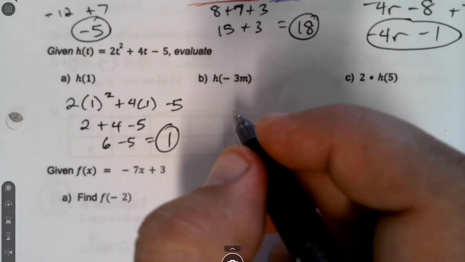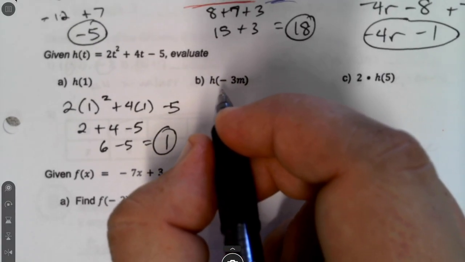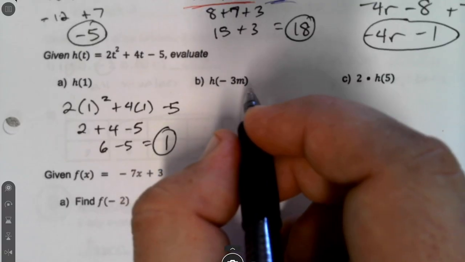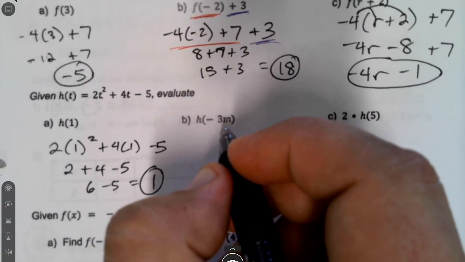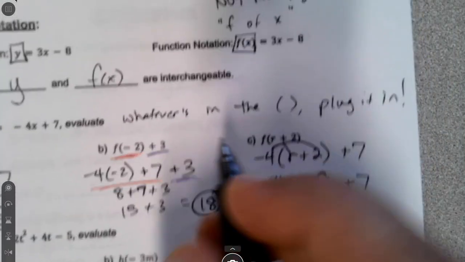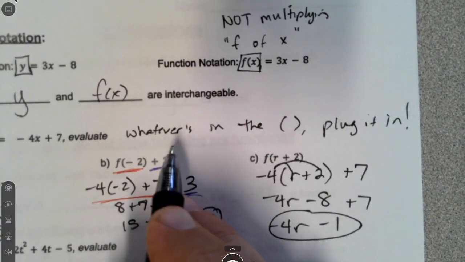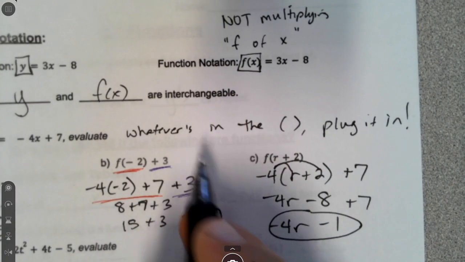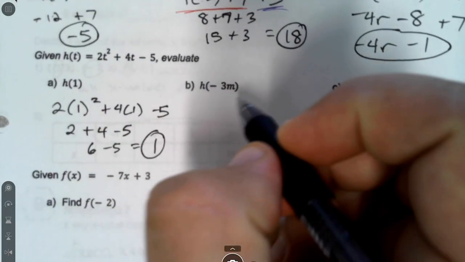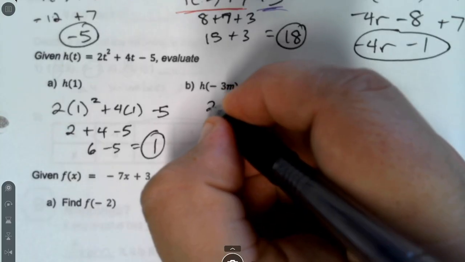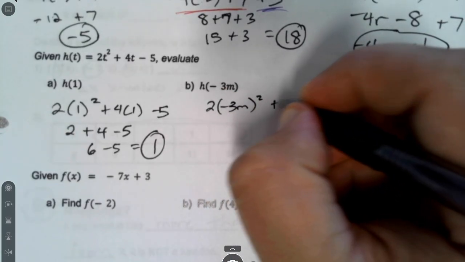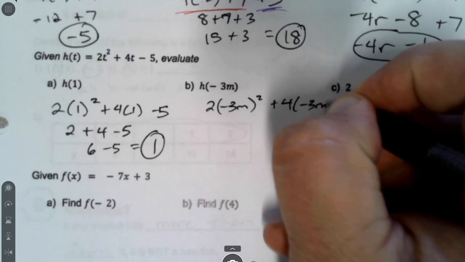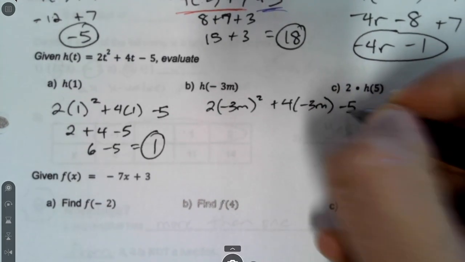This may seem strange because we have a letter inside. Of course, we did that before, so maybe it's not too bad. But we go back to this. Whatever is in the parentheses, plug it in. So this time we're going to replace the t's with negative 3m. So I do 2 times negative 3m squared plus 4 times negative 3m minus 5.